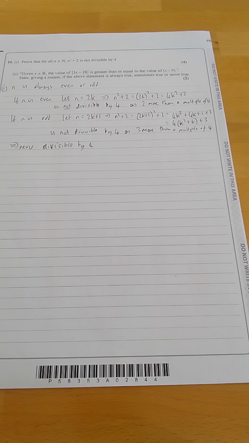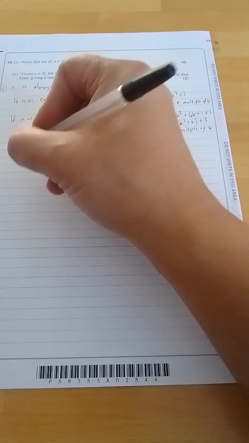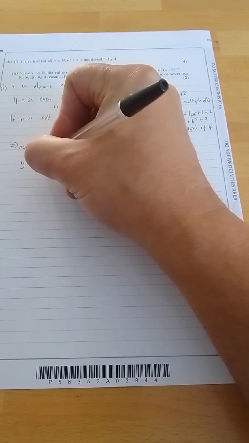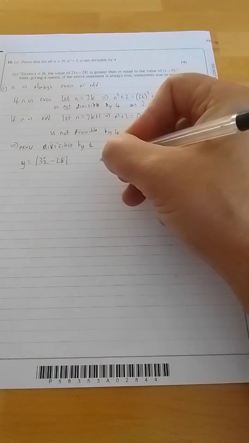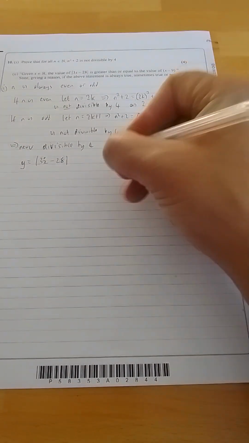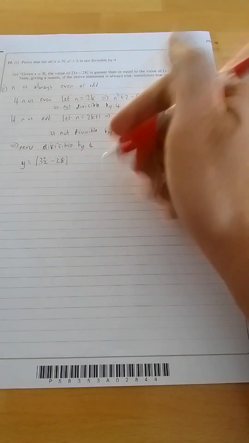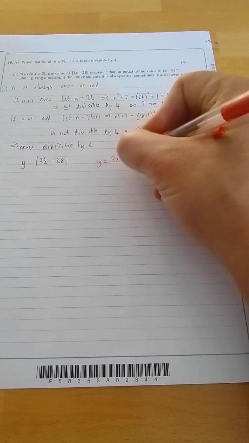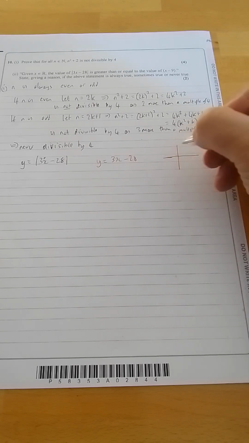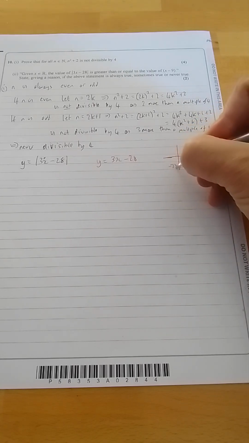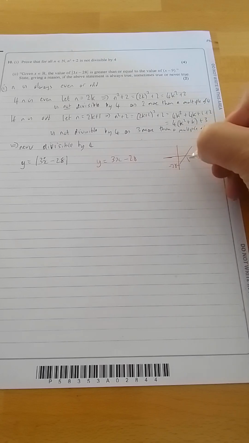So what I would do is start by thinking about the graphs. We want to think about the graph of y equals the absolute value of 3x minus 28. Initially, if we draw the graph of y equals 3x minus 28 in a different color, it would be a graph like this, where the y-intercept is minus 28, with quite a steep gradient, and we can find where it crosses the x-axis by doing 3x minus 28 equals 0, giving x equal to 9 1/3.